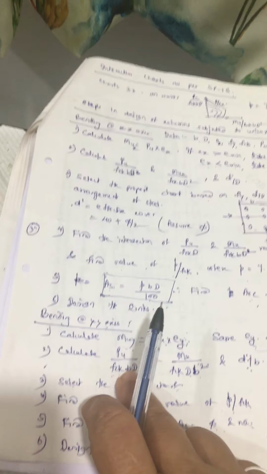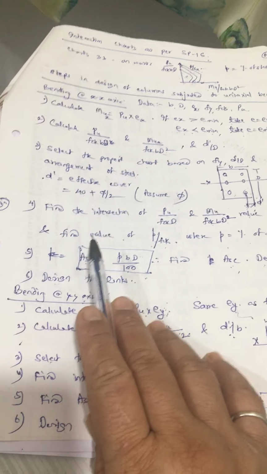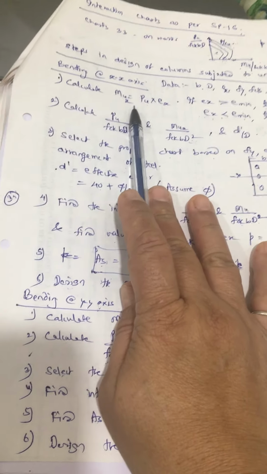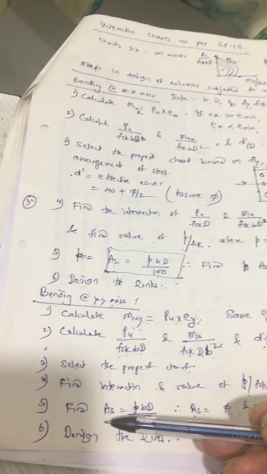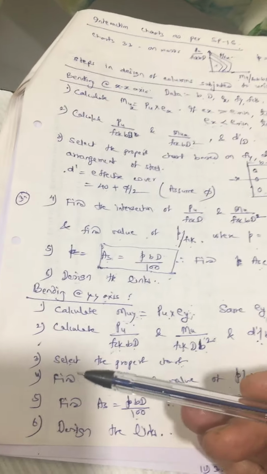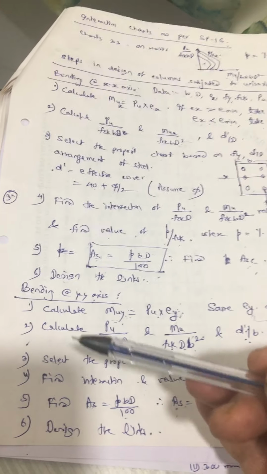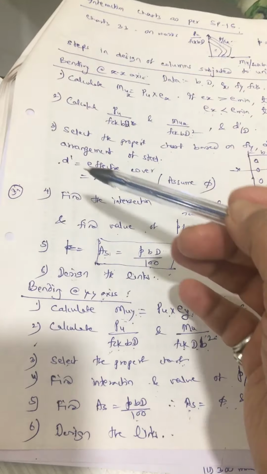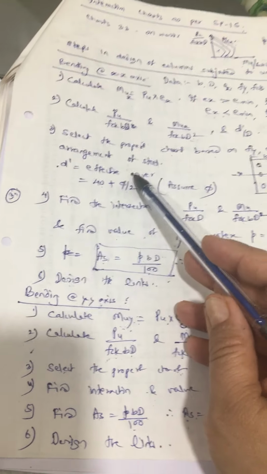Always in practice, the actual eccentricity is about one axis, as I have mentioned earlier. So the column is designed for the bending about major axis, and it is checked for bending about the minor axis. Vice versa, if the major bending is about y axis, the column is designed for bending about y axis, and it is checked for bending about x axis, which will be the minimum eccentricity.